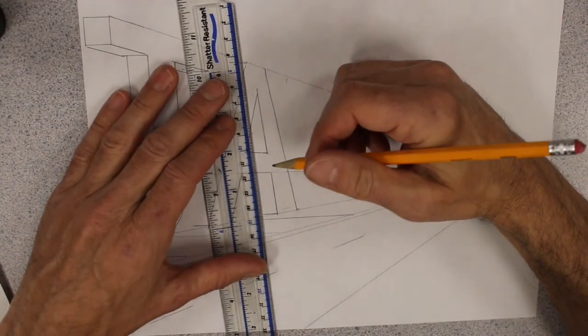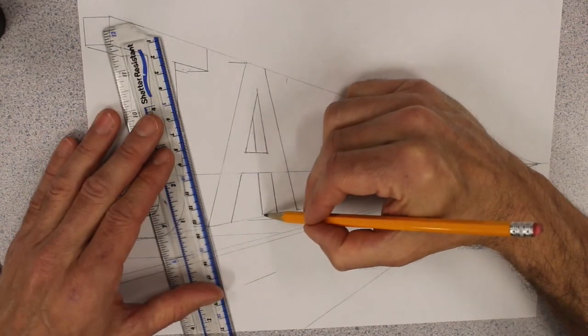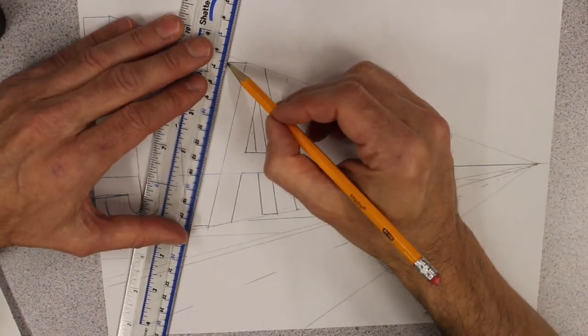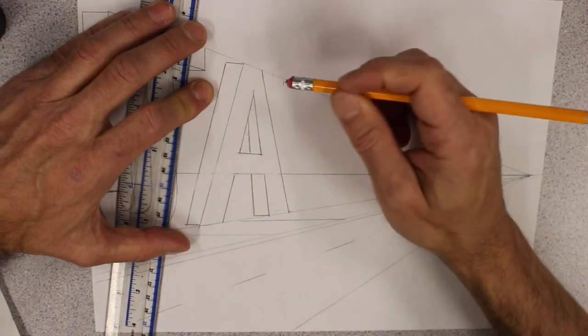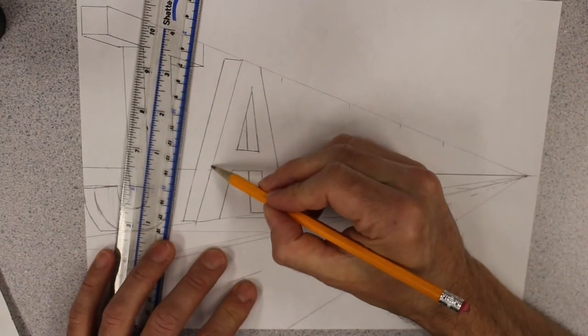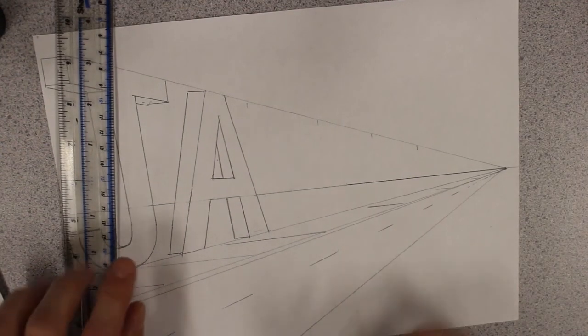Okay, now you can go all the way up in here with this thickness, there, and there. And this one goes all the way down. That's an easy one, to there. Erase that. Alright, and there's an A. Block letter is a little bit easier than having curves.